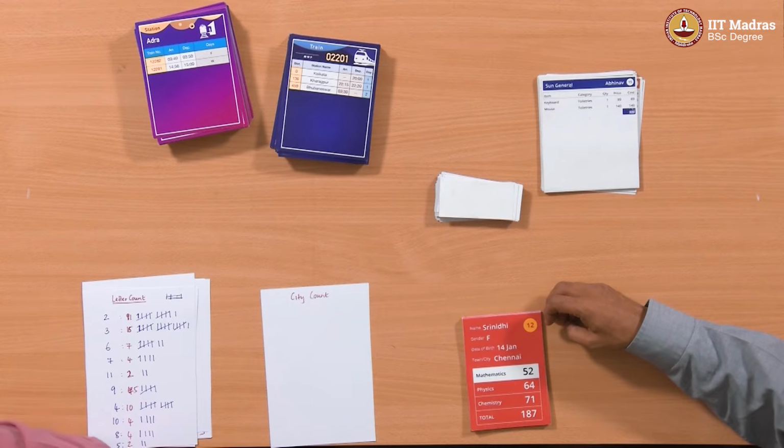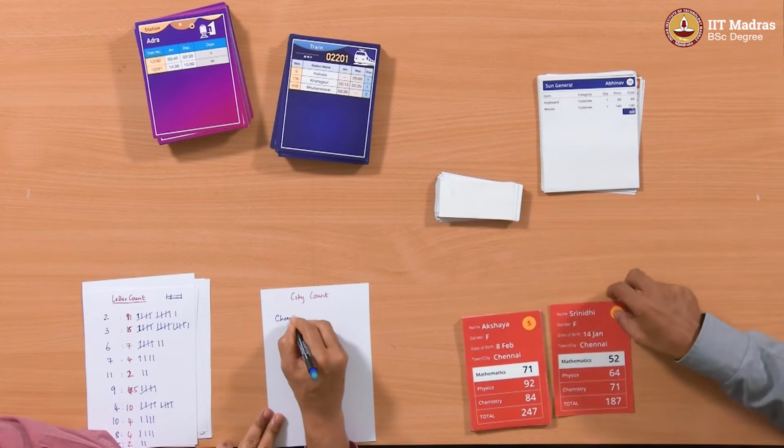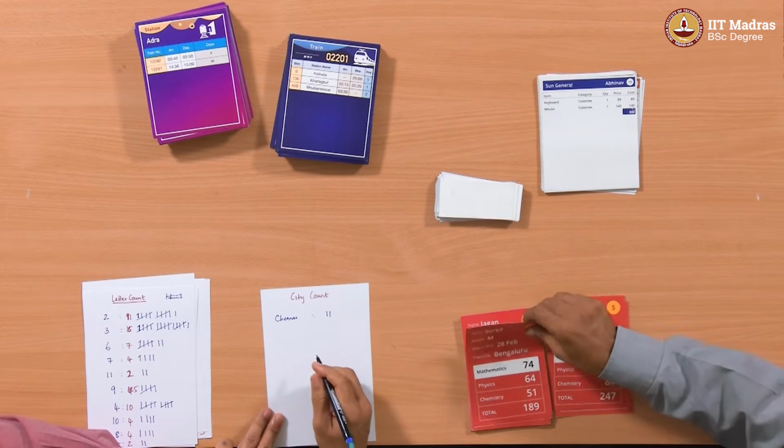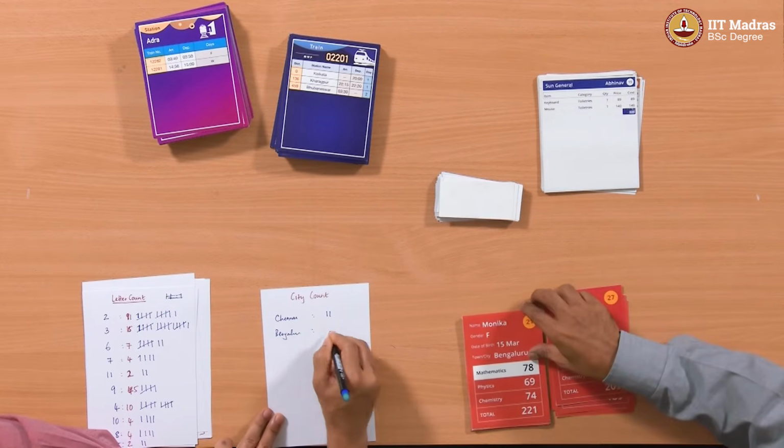Right. So the first city we see is Chennai. Chennai, so you just put 1 again. Same scoring, yeah. Again, now I see Chennai again. Bangalore, Bangalore. Madurai. Oh, this takes me longer to write.